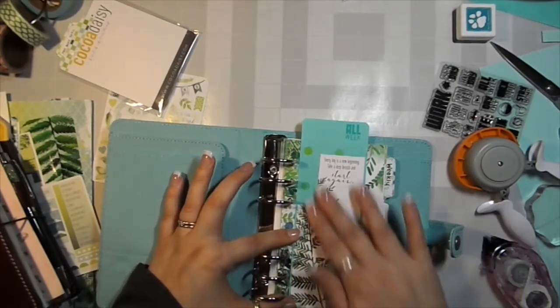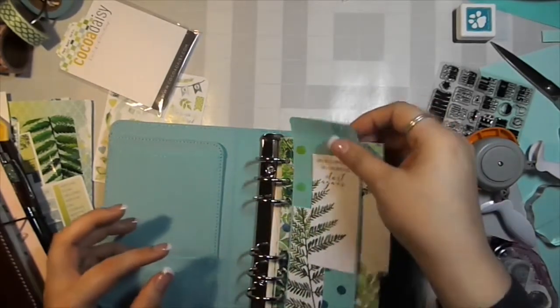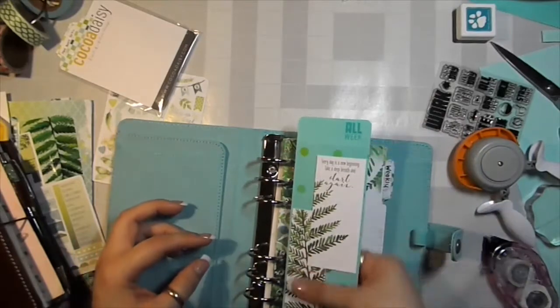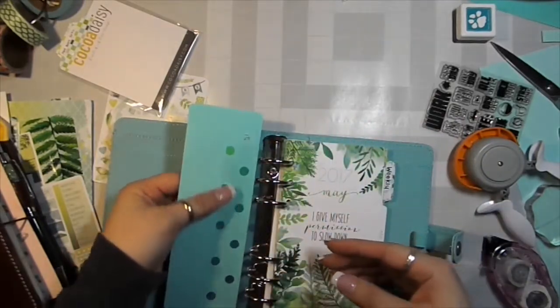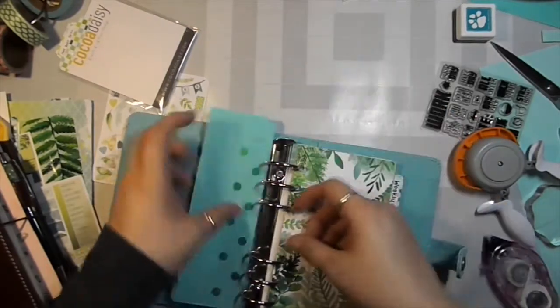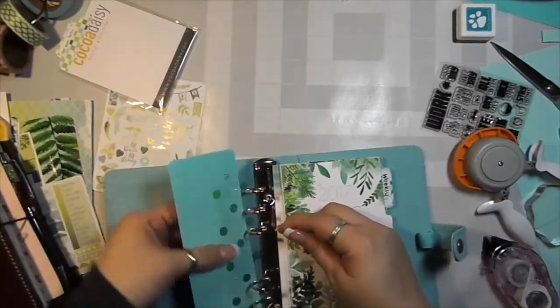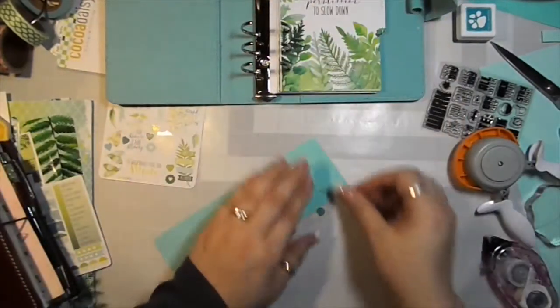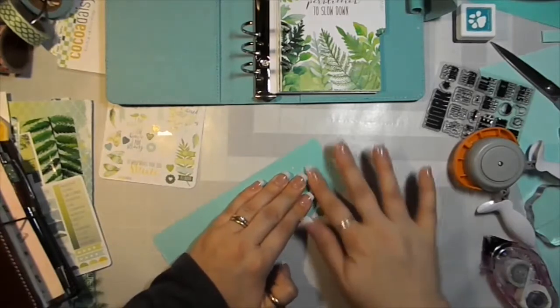Perfect. Except I added a little bit too much glue, I think, on the back. Yep. So when that happens, if you've added a little bit too much glue, you can just rub it.